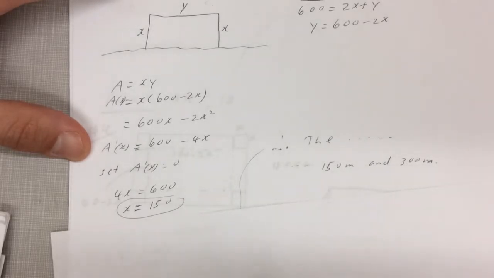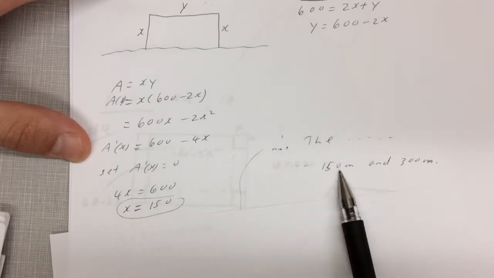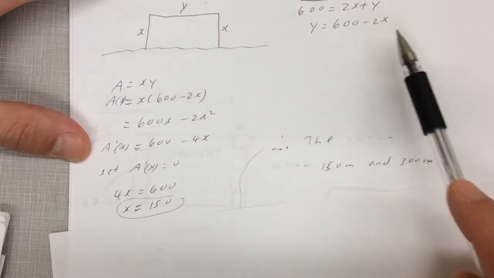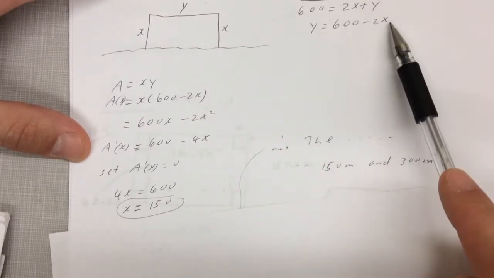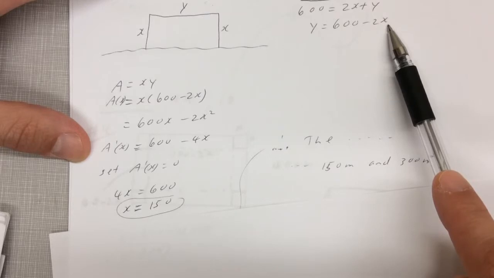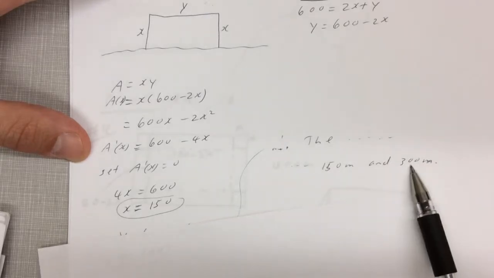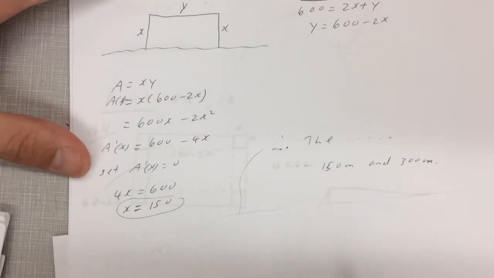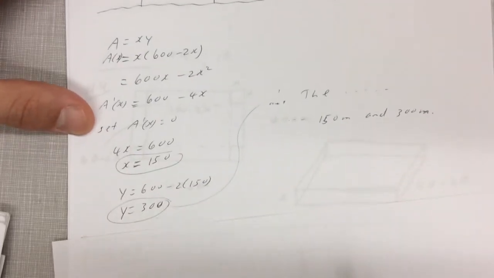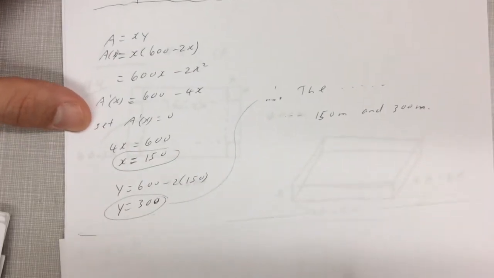So we use calculus. It was not necessary to use calculus here, but it's going to be for future problems, so that's why we're doing this. Okay, so the dimensions are then going to be x equals 150 meters, and y is 600 minus 2 x's, which would be 300. So the dimensions are 150 by 300 meters. Okay, so that's how you figure out that problem.